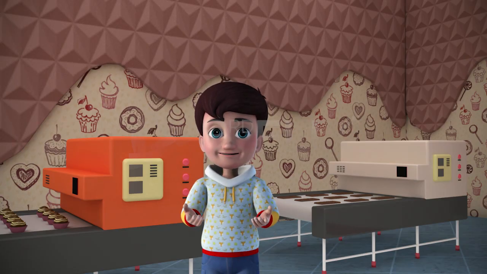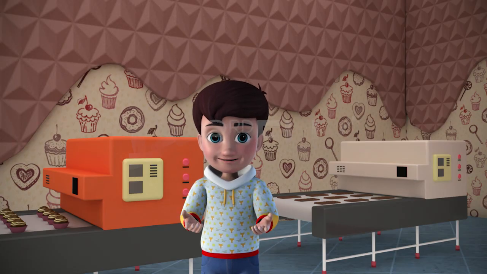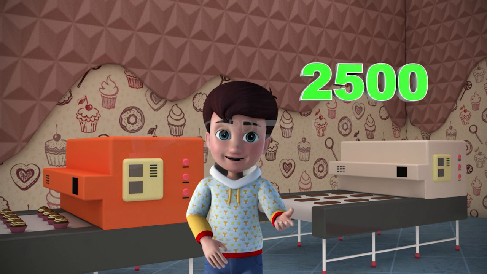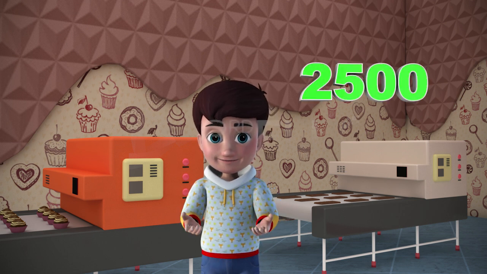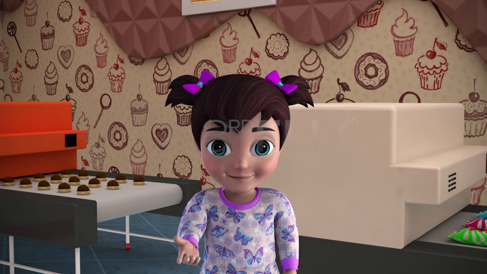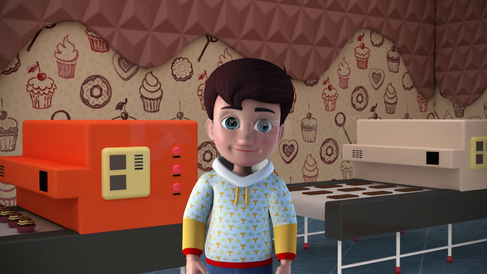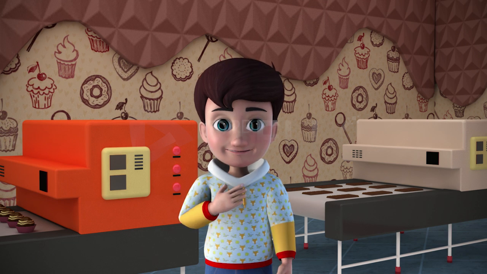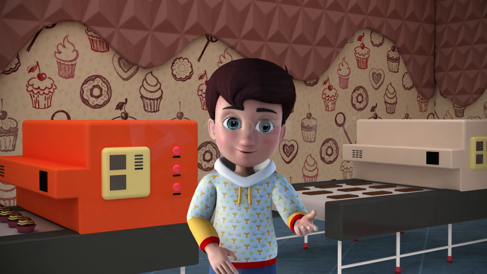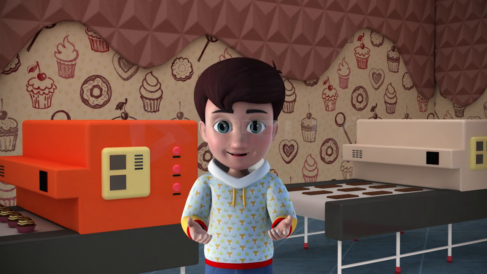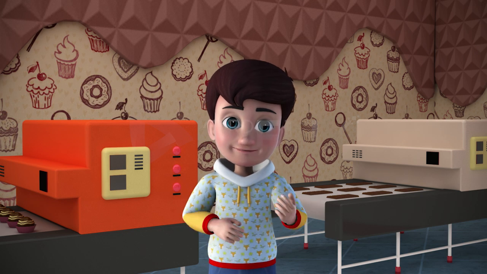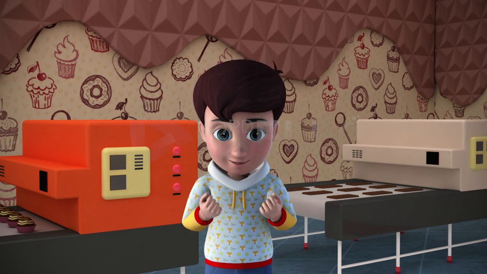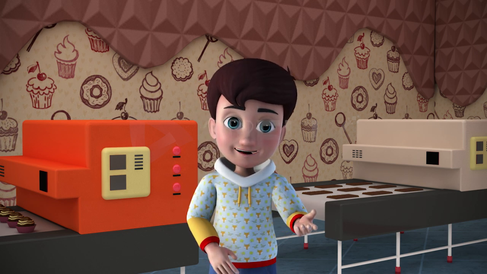Not exactly. Maybe around 2,500 chocolates. Around? What does it mean? Many times we do not tell the exact value. We tell a rounded value which is close to the original value.